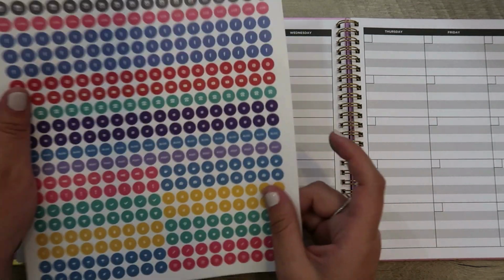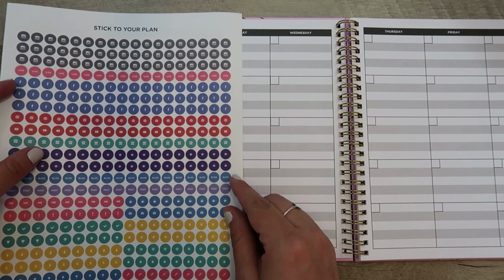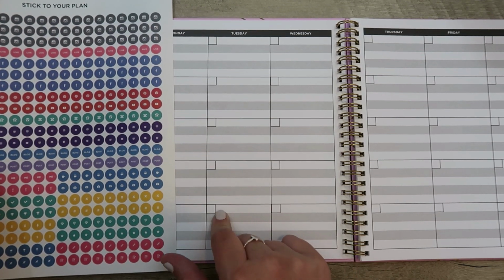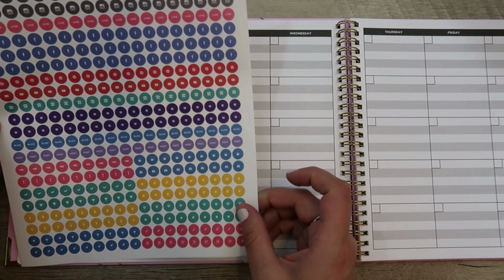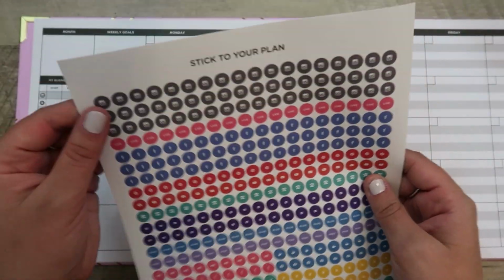So I would probably have to order a lot more of these stickers if I really wanted to use them the way that they were intended and have one for everything that I'm posting on those individual days. I guess I could make these myself if I really wanted to. I also never commented on the paper.